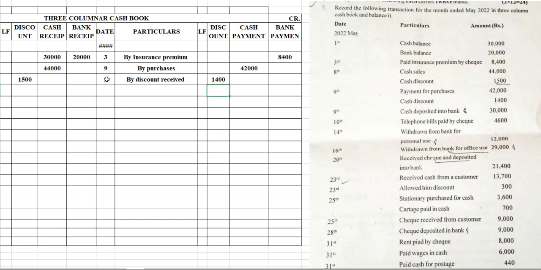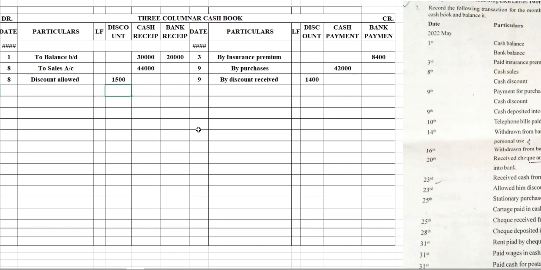1,400 rupees is a discount which we have received. We can record this transaction here itself, or we can show it separately also. Both are right ways. Okay, we don't need to get confused here. Next, on 9th, cash deposited into bank. So cash is reducing from our hand on 9th. Okay, 9th by bank account, because cash is deposited into bank, cash is reducing.